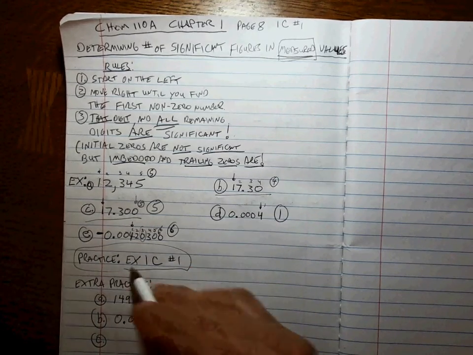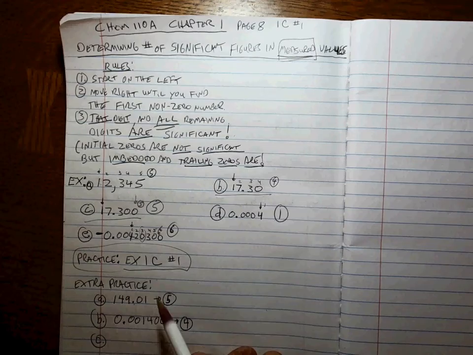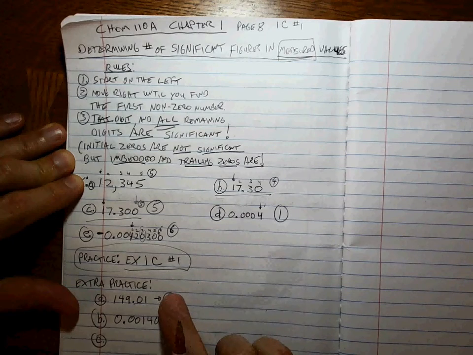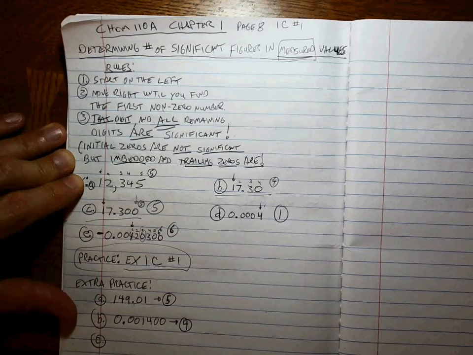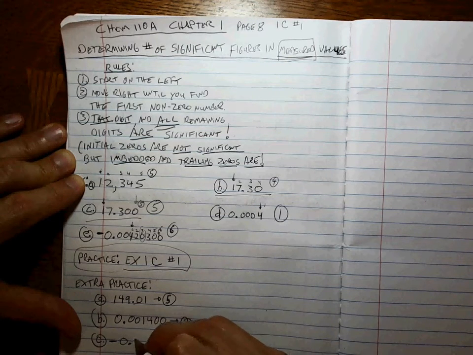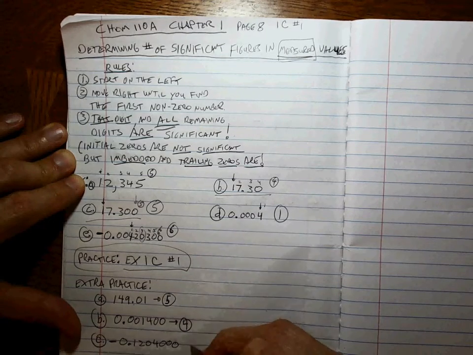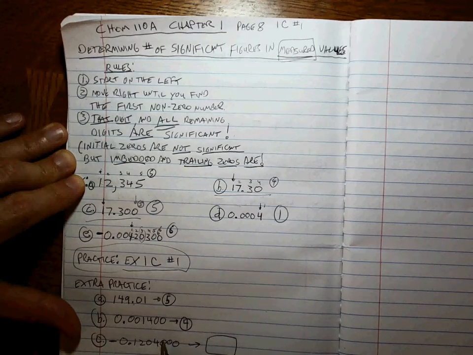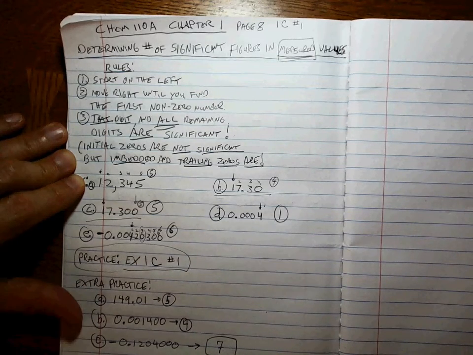Okay, the place where you practice that is exercise 1C, problem number 1. And a little extra practice. Try 149.01, make sure you get 5 sig figs. 0.001400, make sure you get 4. And let's see, negative 0.120400. How many sig figs is that? 1, 2, 3, 4, 5, 6, 7. 7 sig figs. Okay, have at it. Give it a go.